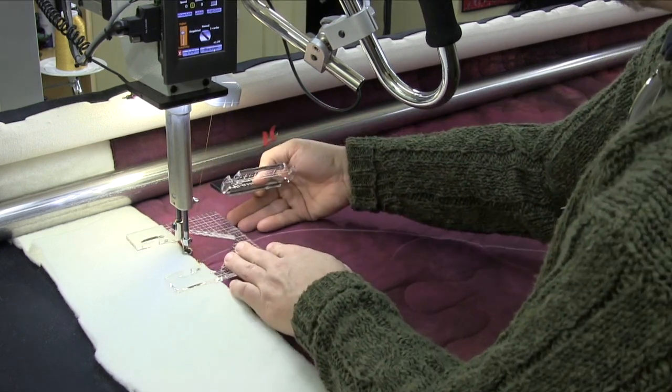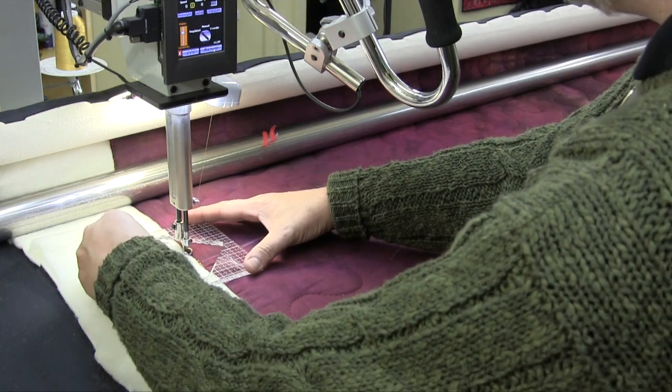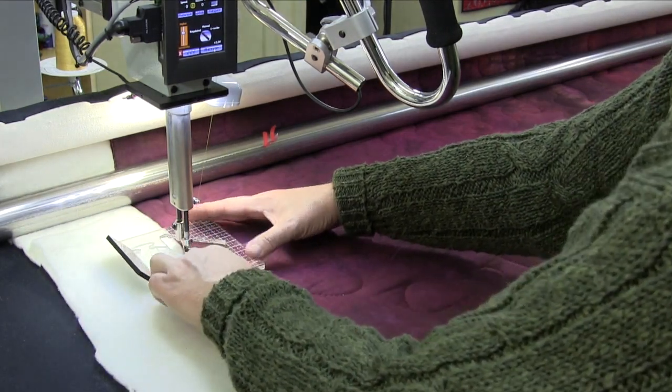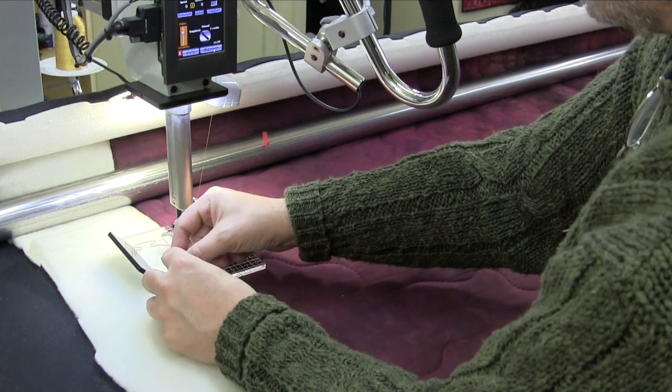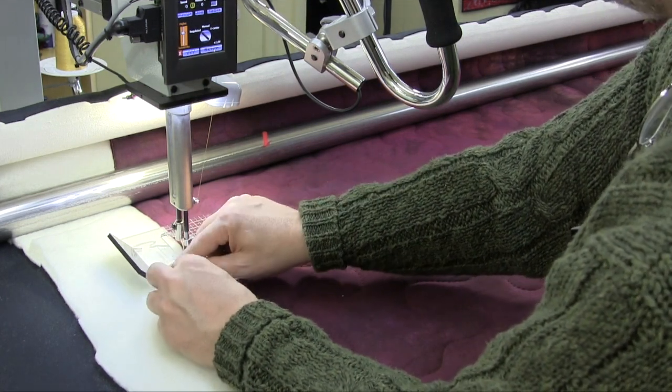Now I take that, go right around the hopping foot, slide my puzzle piece back in, and I just like to use a little bit of our red ruler tape and put it right over the puzzle piece. That keeps it a little more stable.